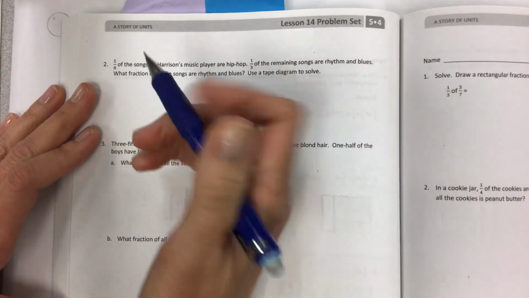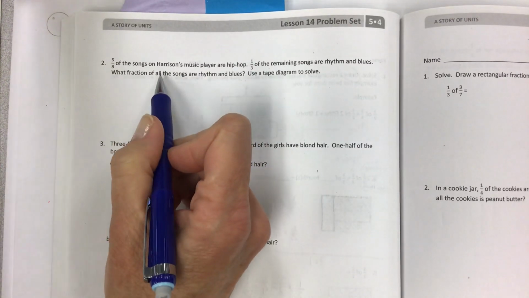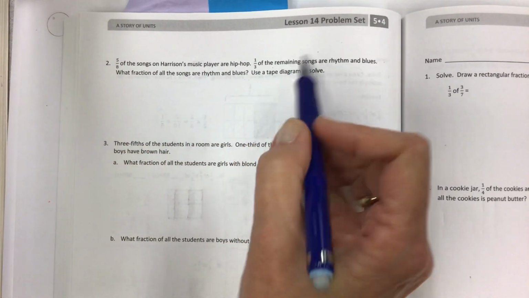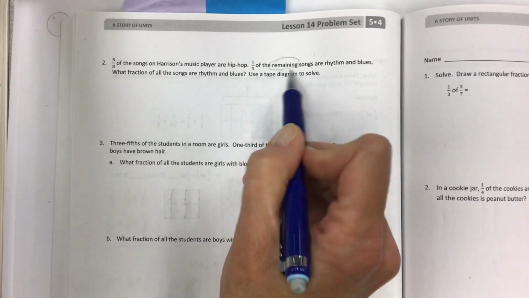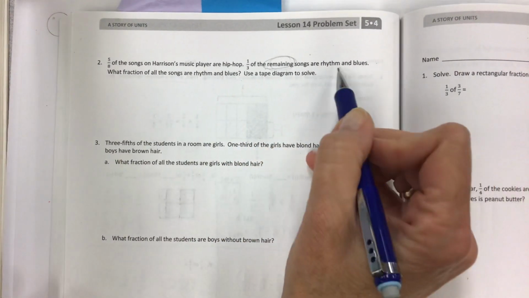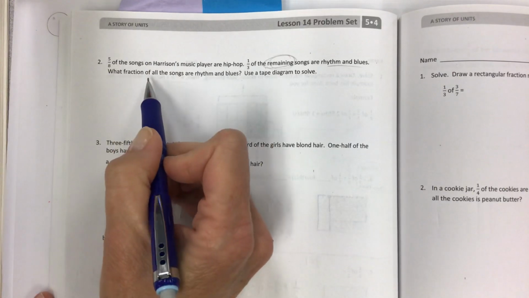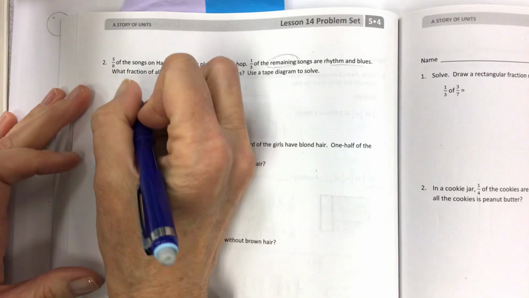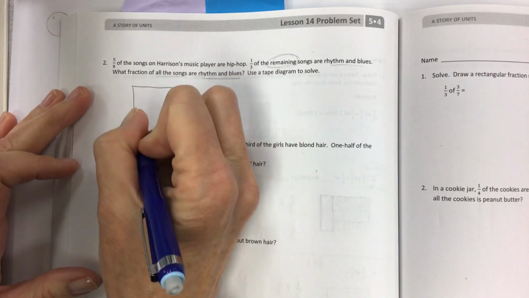Okay. 5/8 of the songs on Harrison's music player are hip-hop. 1/3 of the remaining songs, key word right there, are rhythm and blues, R&B. What fraction of all the songs are R&B? So use a tape diagram to solve. So let's take our rectangle.